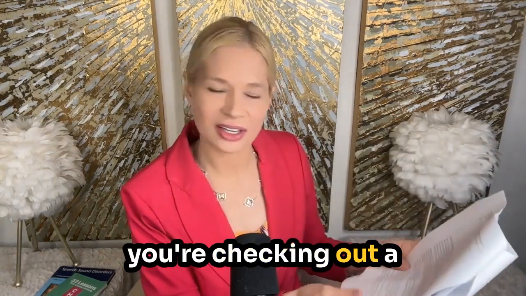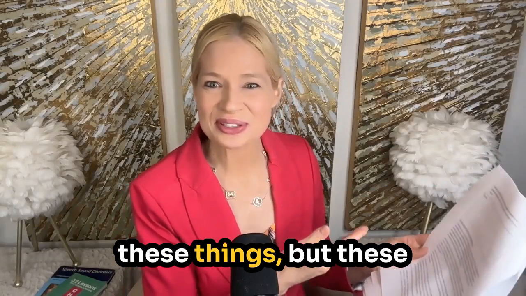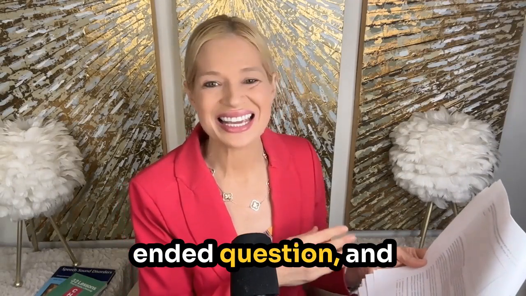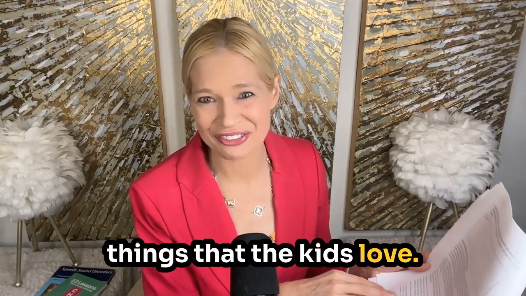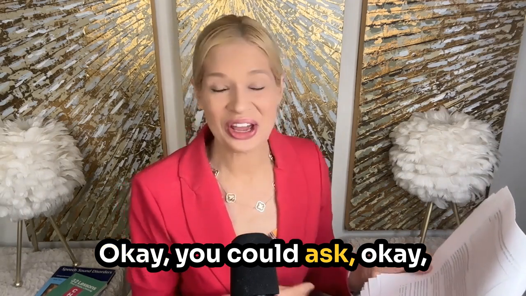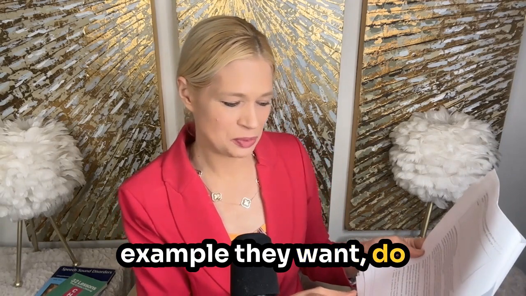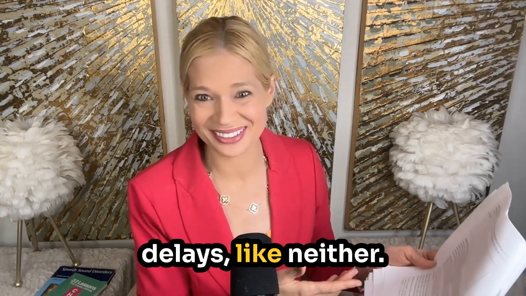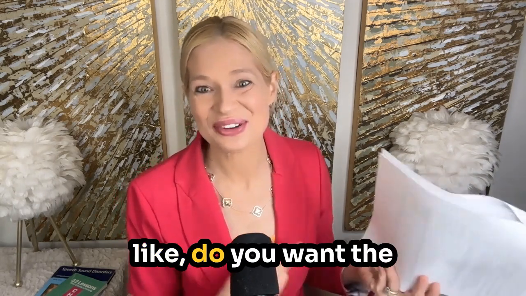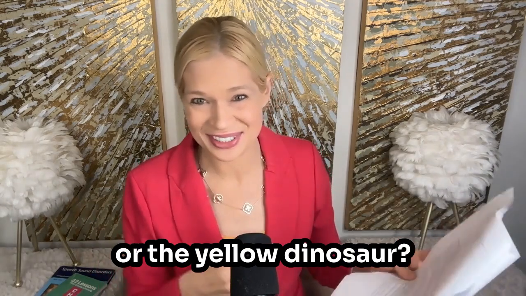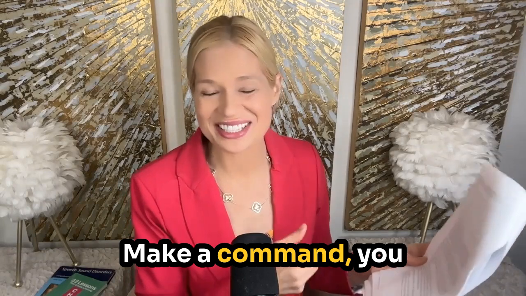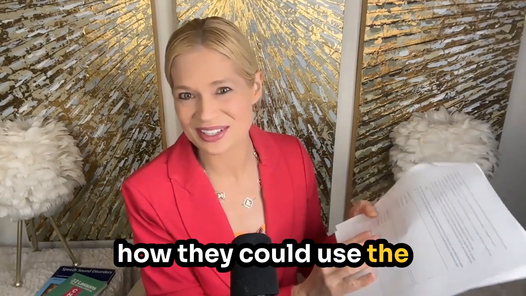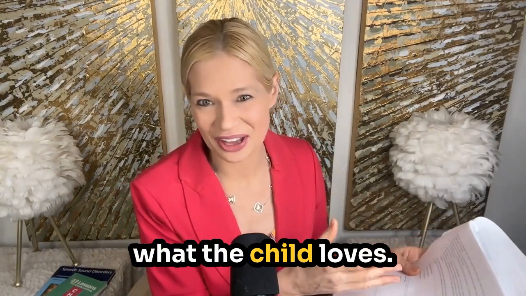When you're checking out a device, these are things that you could find out while you're asking the device. You could do a closed-ended question. And like I said, do this with things that the kids love. I wouldn't ask the example they gave: do you want glue or crayons? Most children with autism have fine motor delays, so they might say neither. Instead, you could ask, do you want the blue car or the red car? Do you want the red dinosaur or the yellow dinosaur? Make a command. You know what I mean? Press the dinosaur. So they have different ways to see how they could use the device and do it around what the child loves.